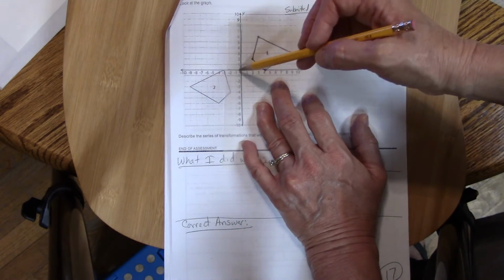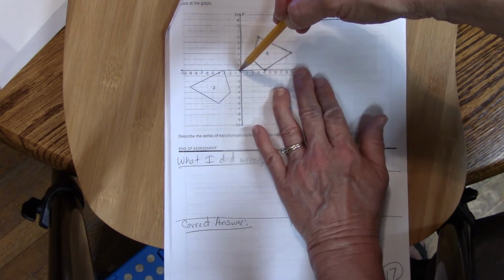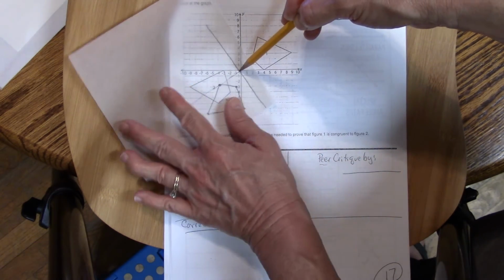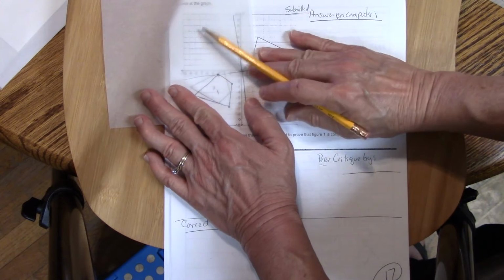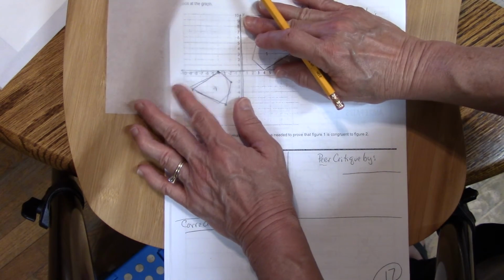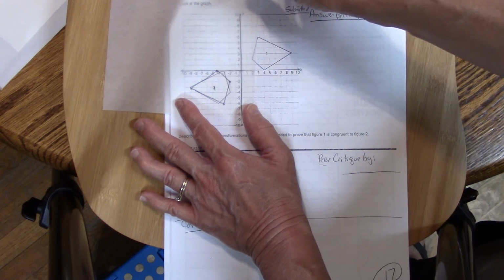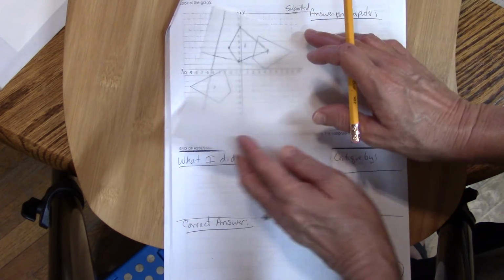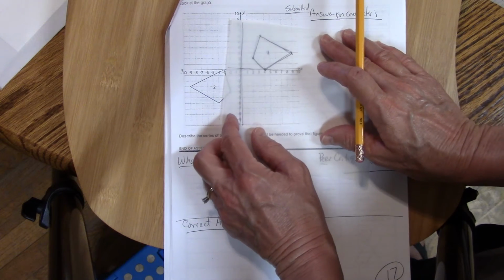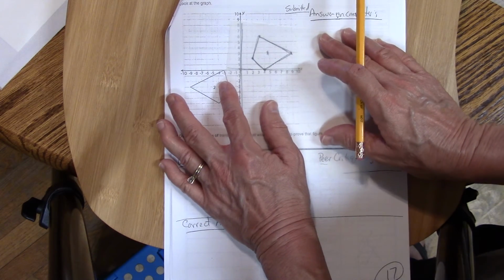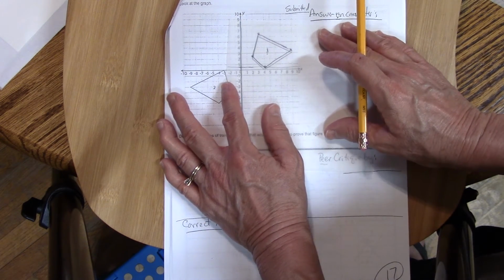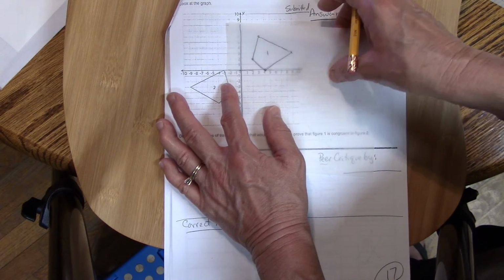Now let's see, can I just rotate it and get that one over there on top of that? Let's try rotating it around the center. And let's line these back up here. No, those aren't on top of each other, are they? So that doesn't work. Okay, so rotation won't work. How about we do a reflection and see if it goes over?